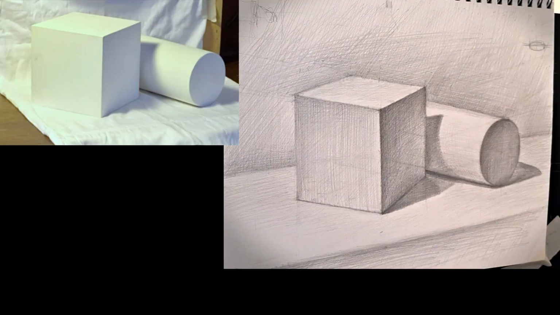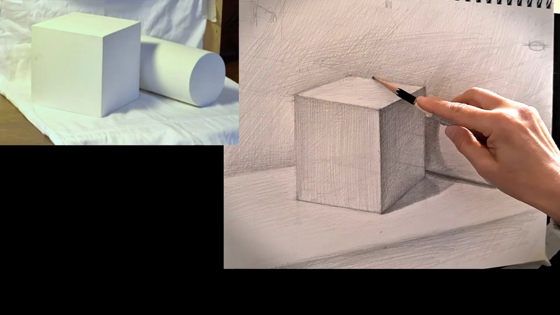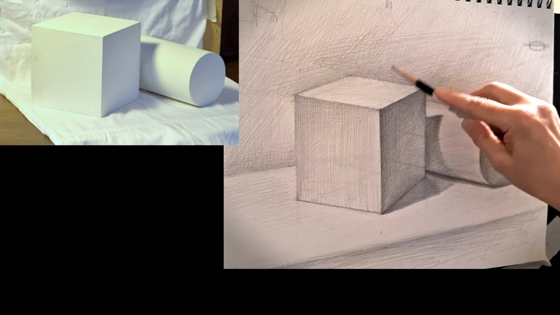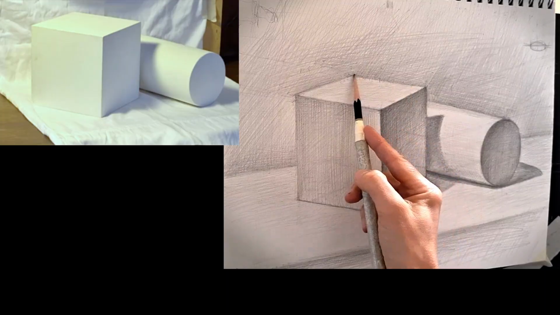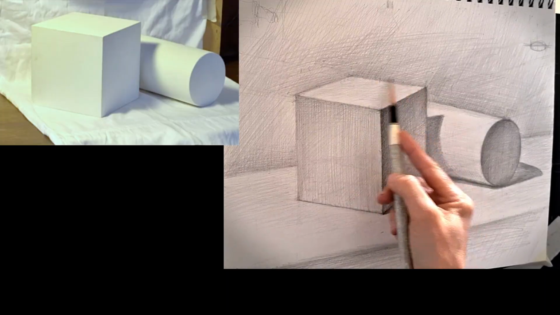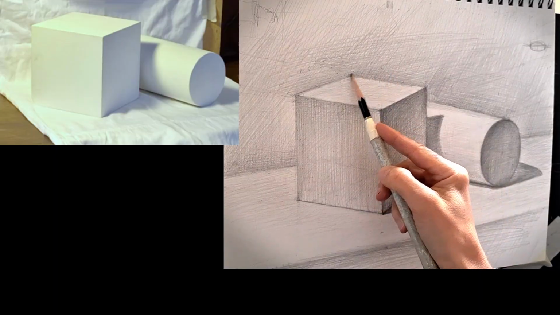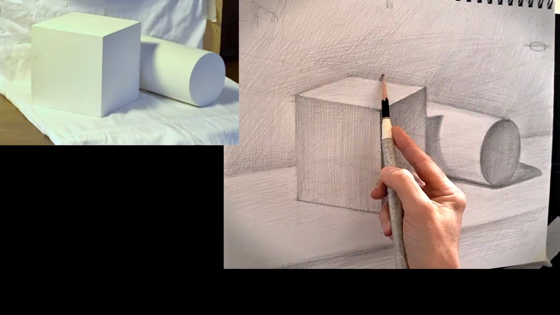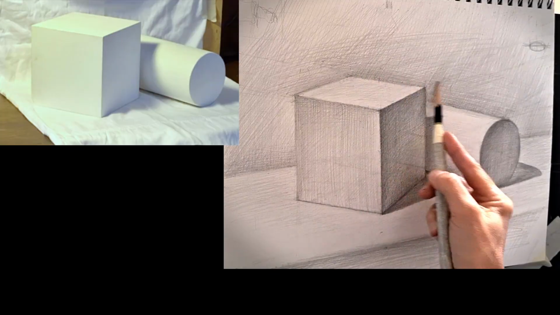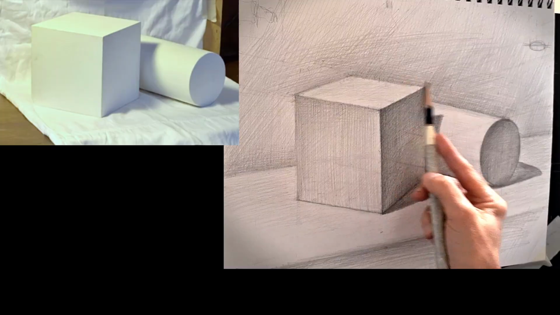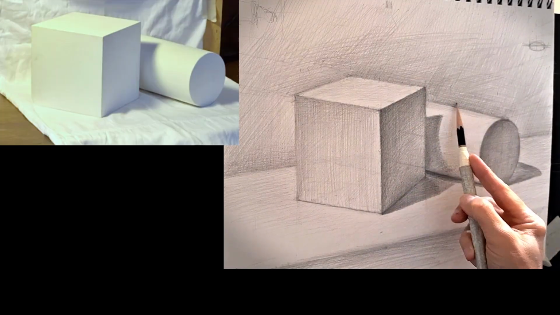I think I'll switch to my other one. Helps to push the cube forward more. Not so much here, but right and back here. And perhaps a bit more here.